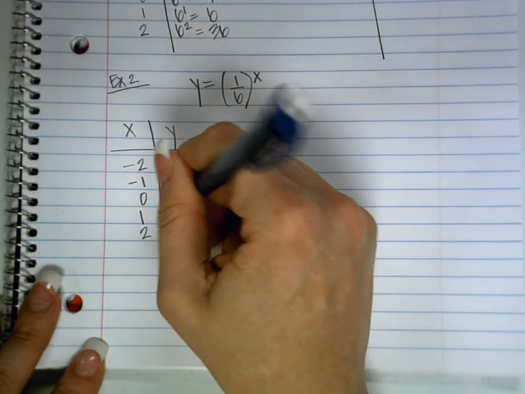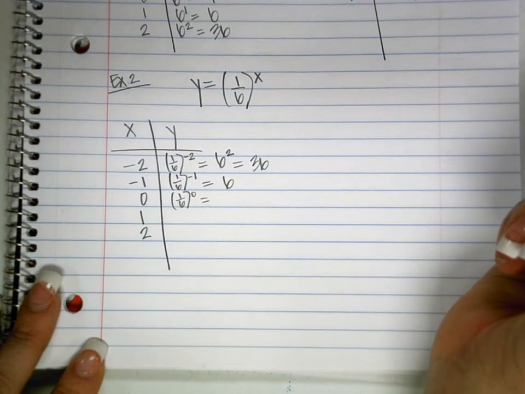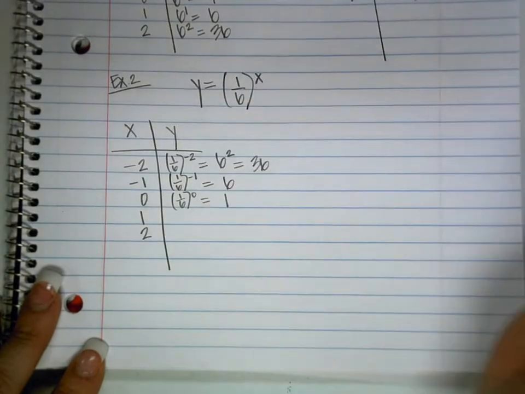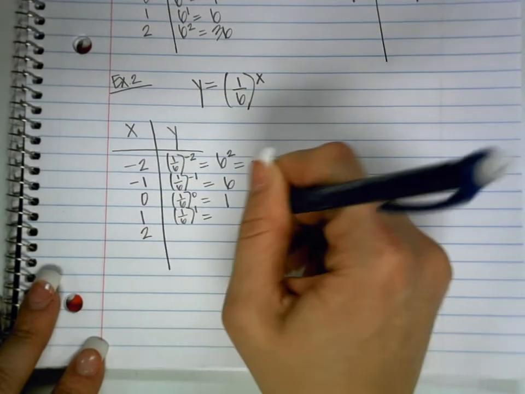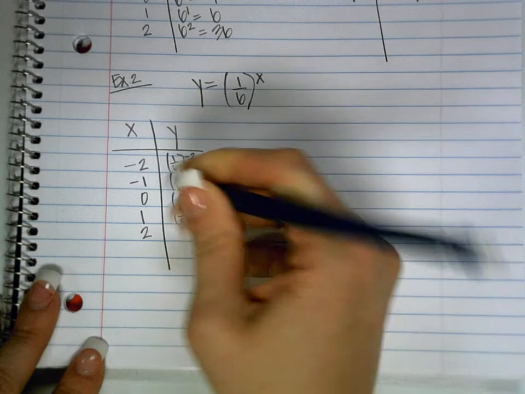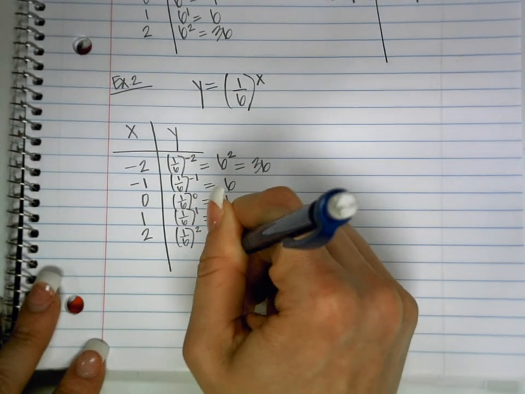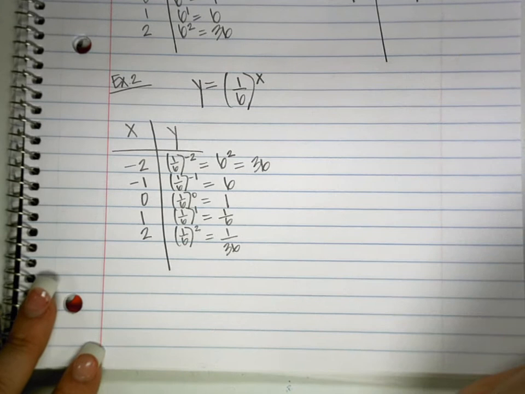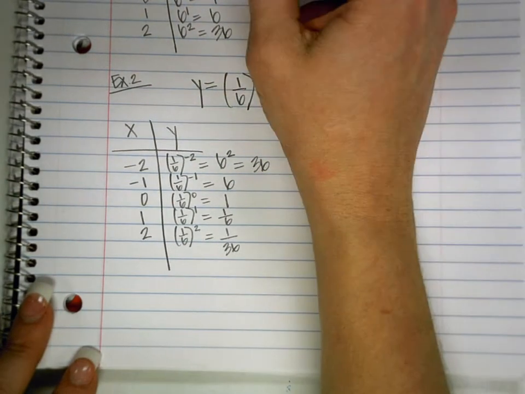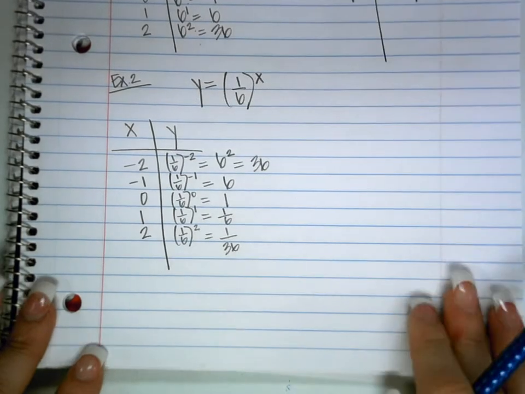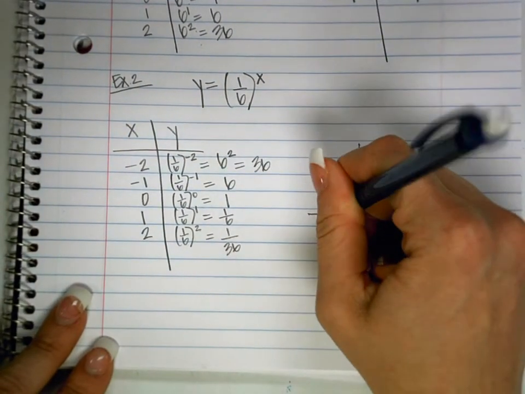How about 1/6 to the 0 power? 1. What is anything to the 0 power? A 1. How about 1/6 to the first power? Just 1/6. And finally, 1/6 to the second power gives you 1/36. Now, are these the same values that you got when you plugged in the numbers in the first one? No. They are actually inverse of one another.